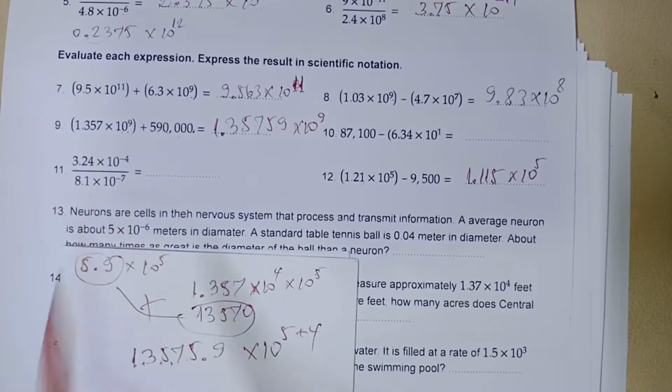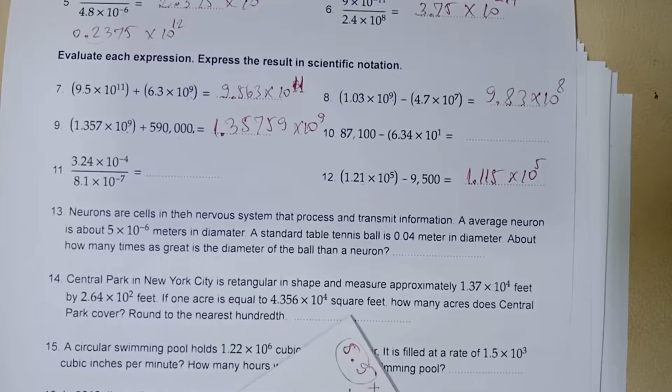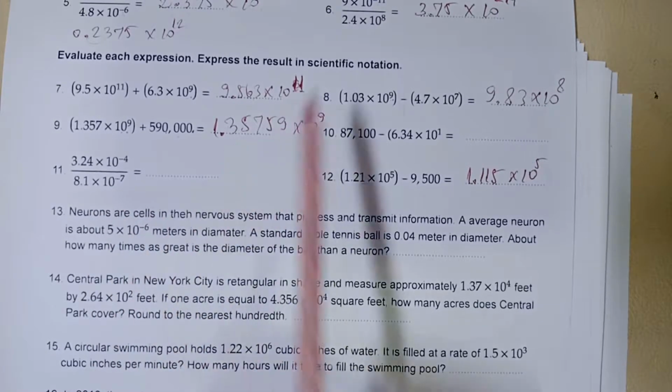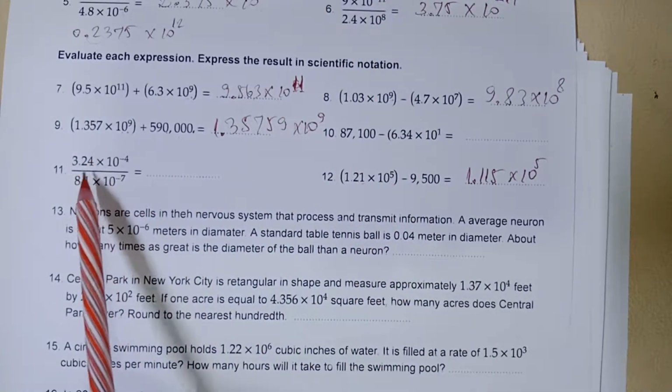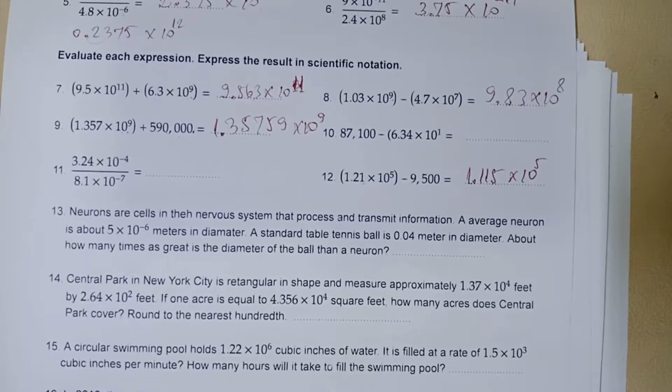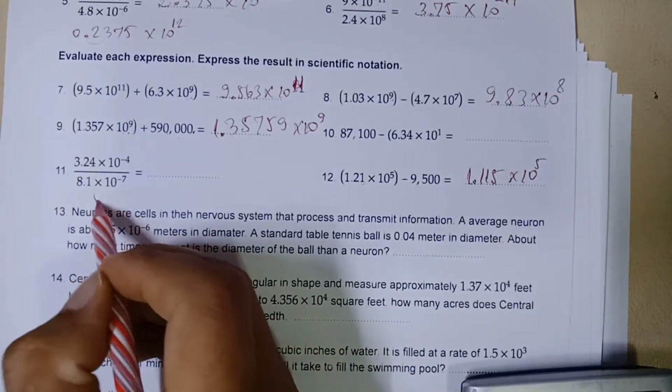Let's look at number 11. The number 11, I think somehow it belongs to this section. Well, yep. So let me just do this part again for you, just for the sake of reviewing. 3.24 divided by 8.1 will give you 0.4.